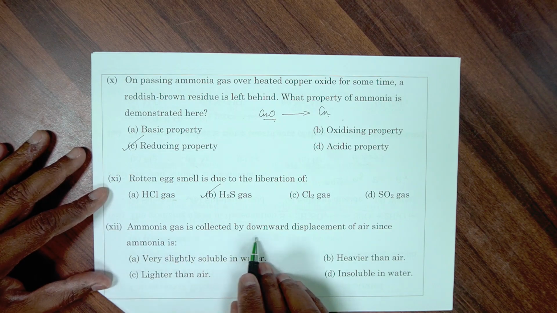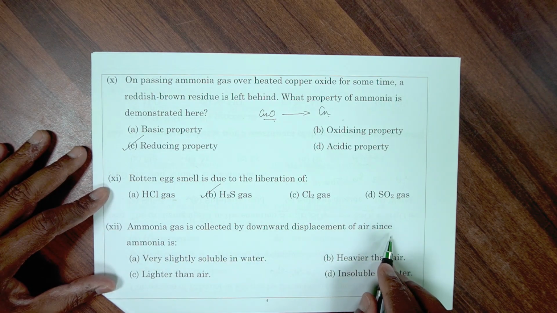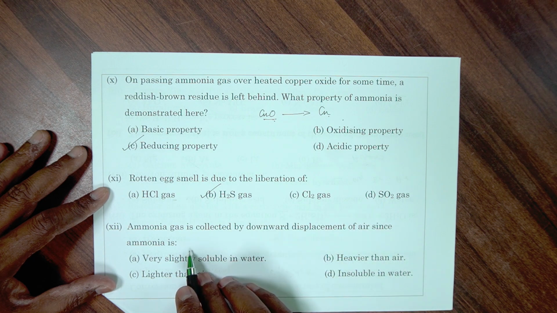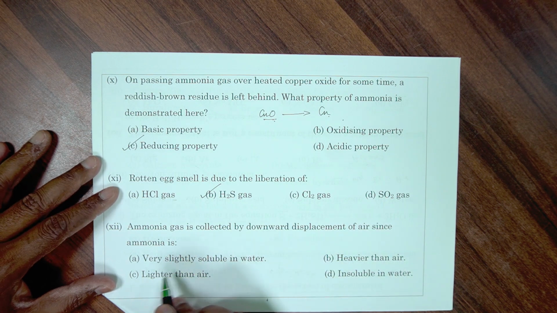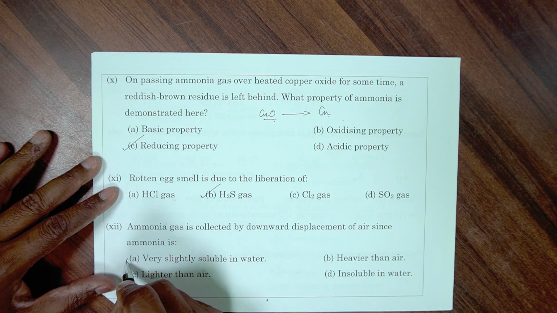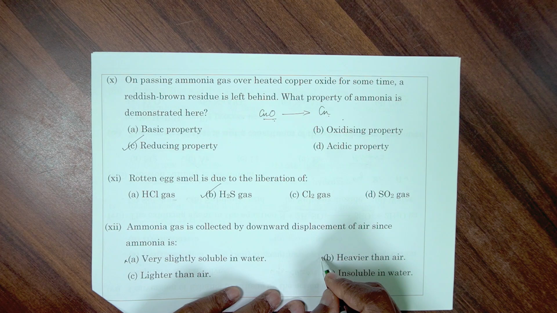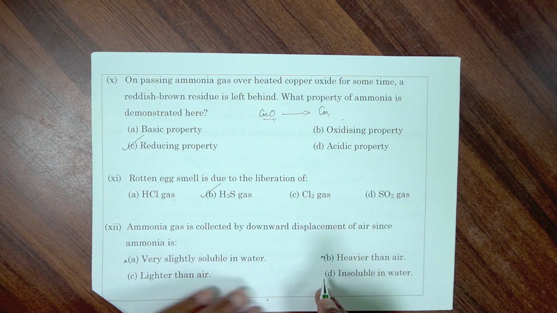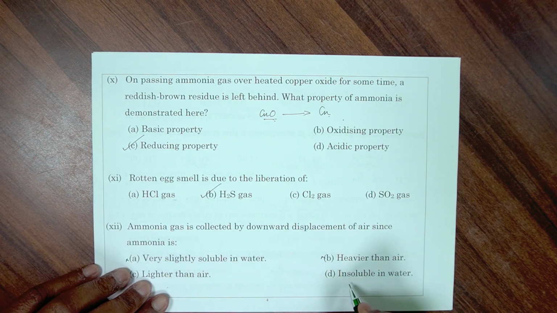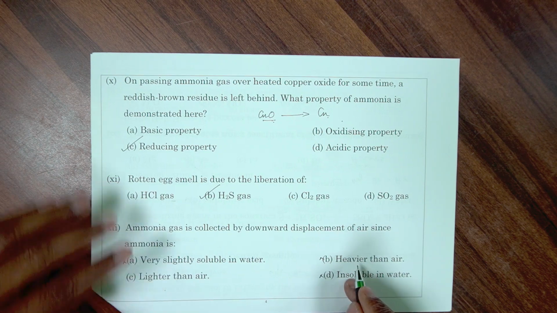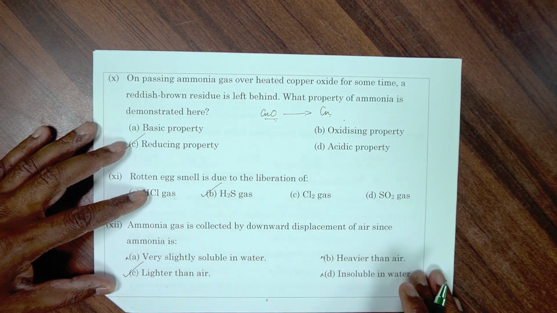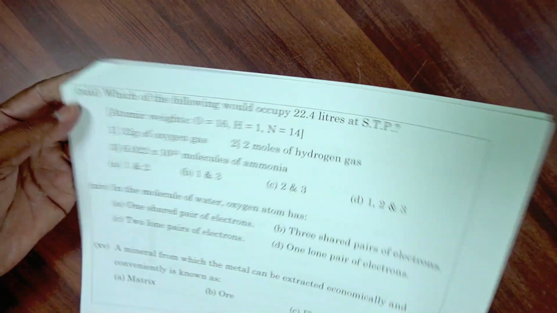Question number 12. Ammonia gas is collected by downward displacement of air. Yes, we know it is downward displacement of air. The reason: ammonia is very slightly soluble in water, wrong answer, because ammonia is highly soluble. It is heavier than air, this is also wrong, because ammonia is lighter than air. Insoluble in water is also wrong, it is highly soluble. So the correct answer is lighter than air. Now we go to the next question.